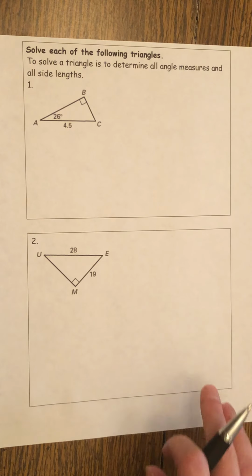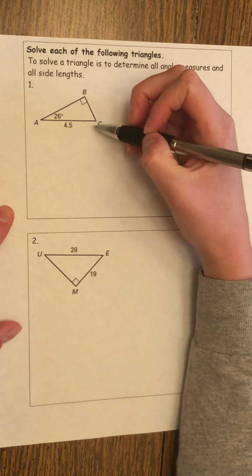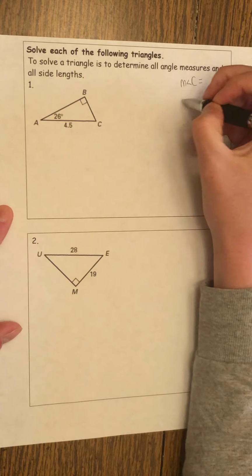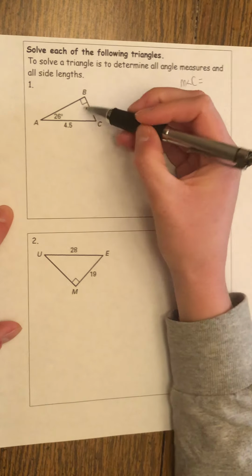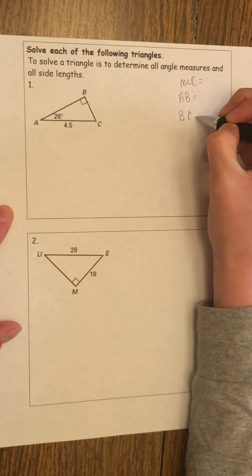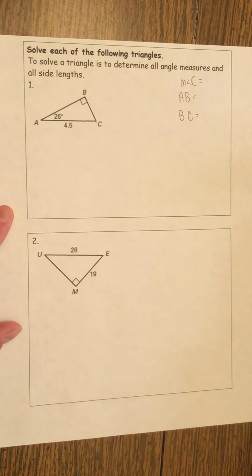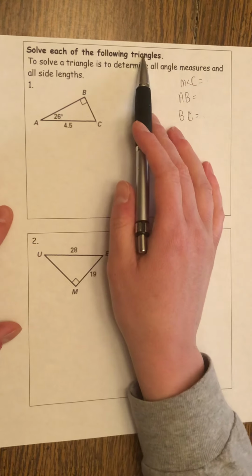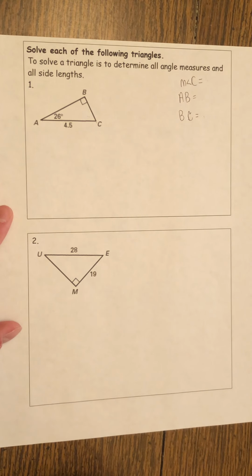So, the things that are unknown to me in this triangle is the measure of angle C. I don't know the length of AB, and I don't know the length of BC. So that's what this problem is kind of indirectly asking you to find. It doesn't actually list these things, but when the directions say solve a triangle, you need to find everything that's missing in that triangle, all missing angles and all missing side lengths.